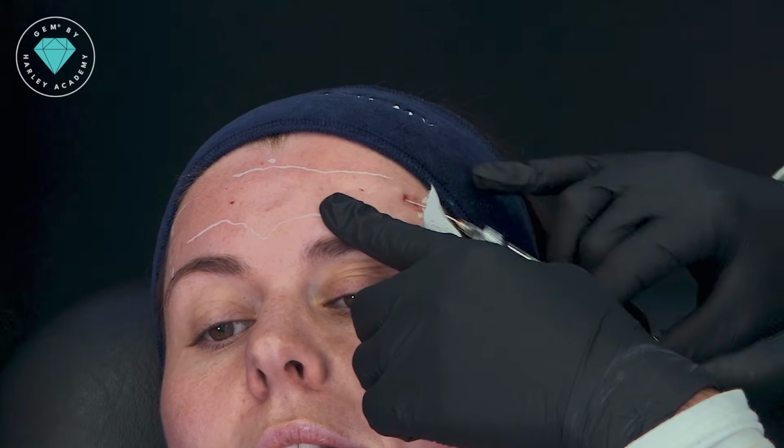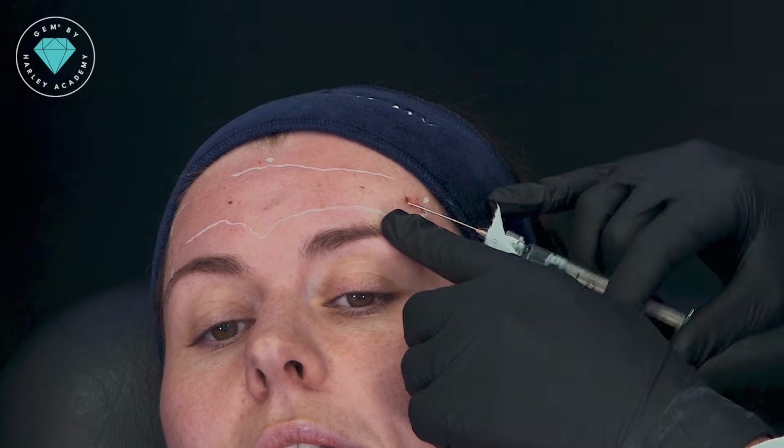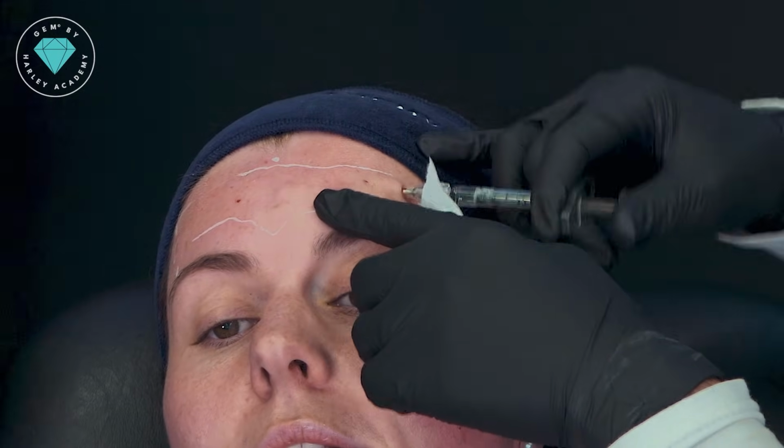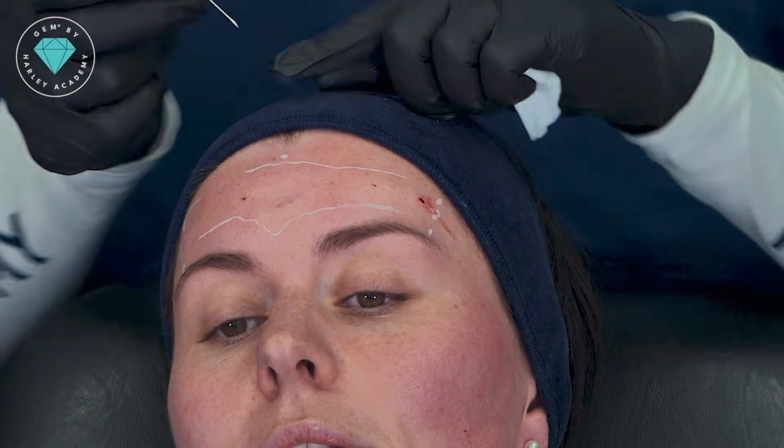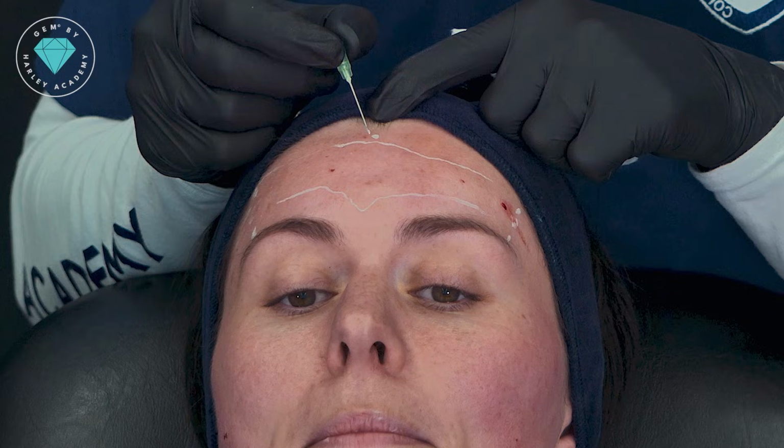And once you're feeling a lot more confident with the sort of feedback you're getting from those injections, then you can translate that fairly quickly into the development stage 2, into places like the temple.